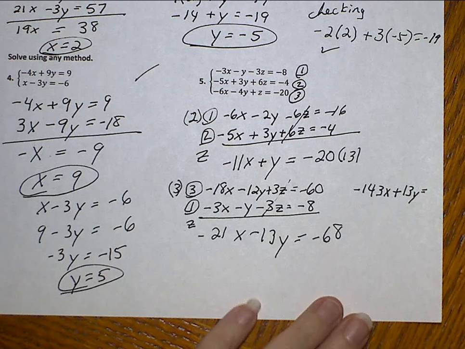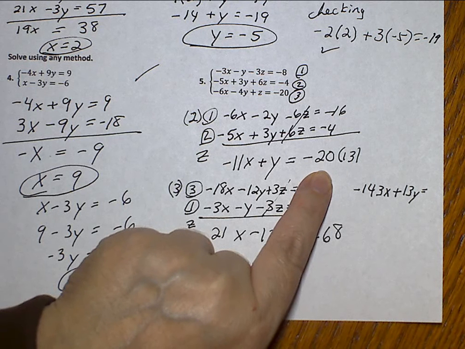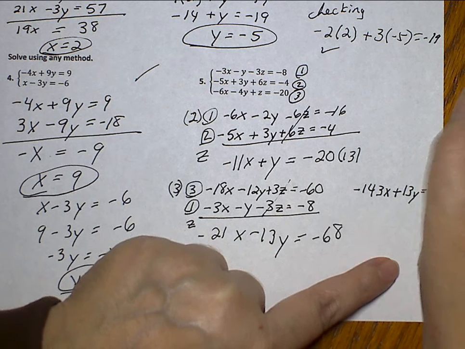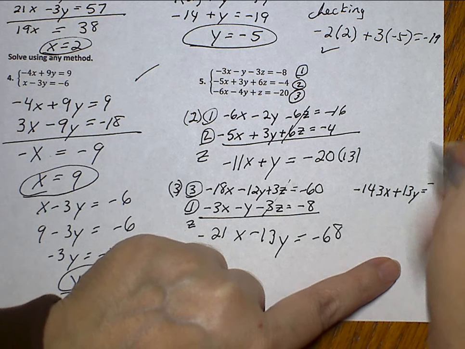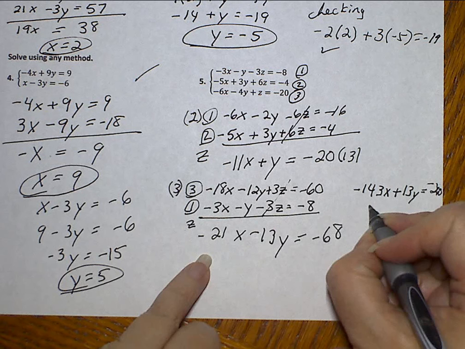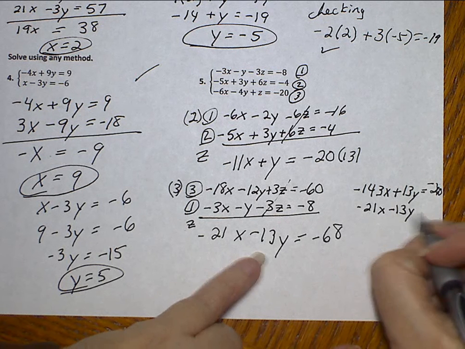So negative 20 times 13 is a negative 260. And then I'm bringing this over, negative 21x minus 13y is equal to negative 68.